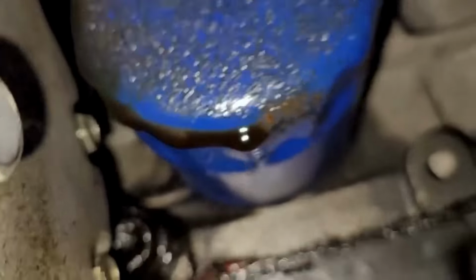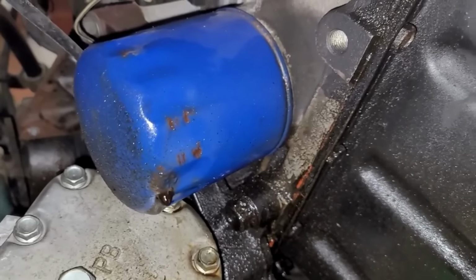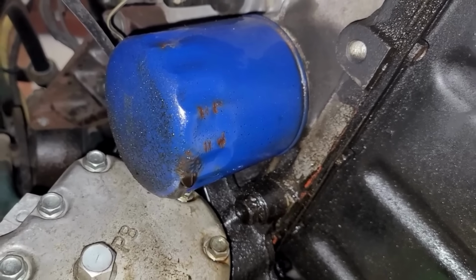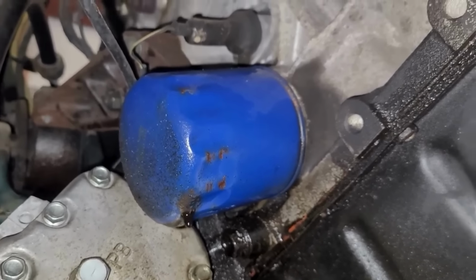What it looks like to me is somebody tightened the filter with a filter wrench or something and poked a hole in it. I don't know why people do this, why people tighten filters with tools. Don't tighten filters with tools. Oh, and just so you know, I did verify the oil level before I started it, so it's not going to run out of oil. I'm going to let it down now and shut it down.